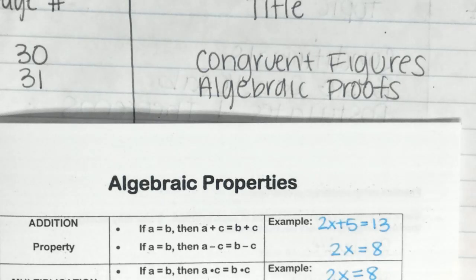Anybody else need a glue? Come get it. Don't get blue on you. Anybody else want glue?